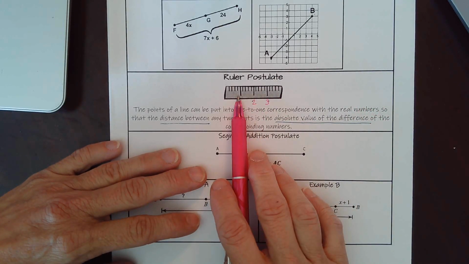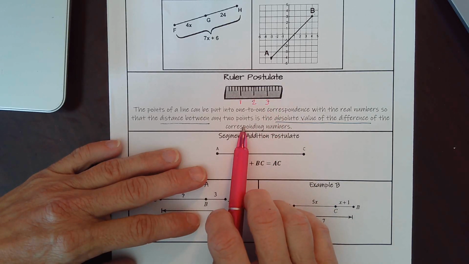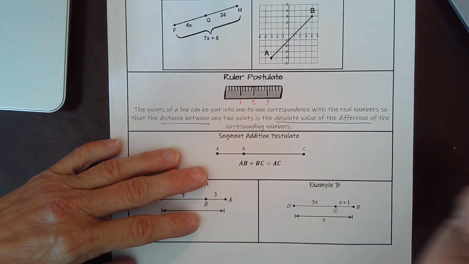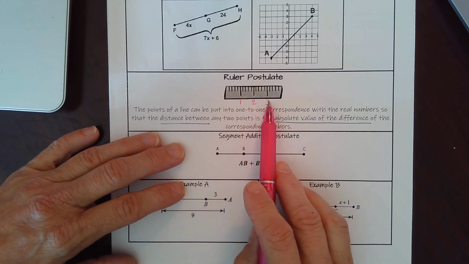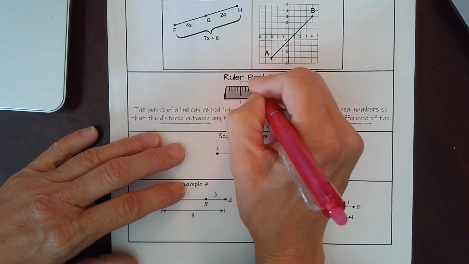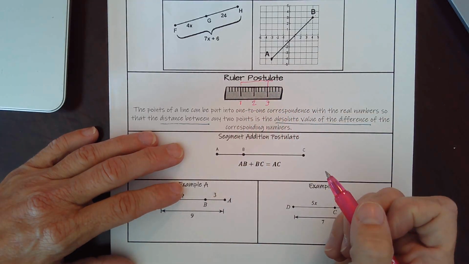The distance between 1 and 3, from here to here, we could count and say that it's 2.